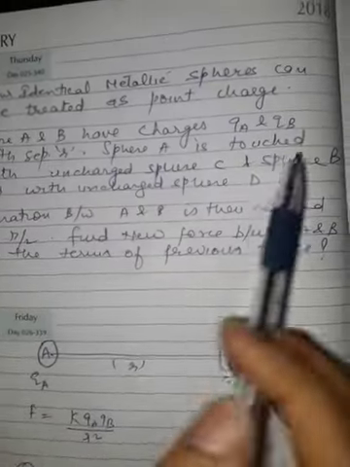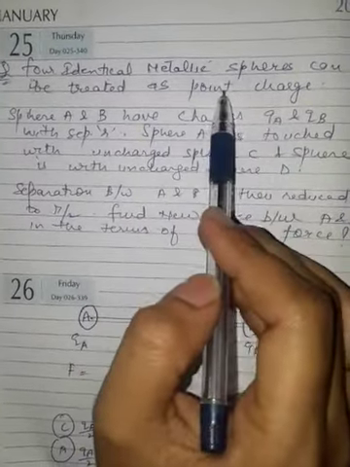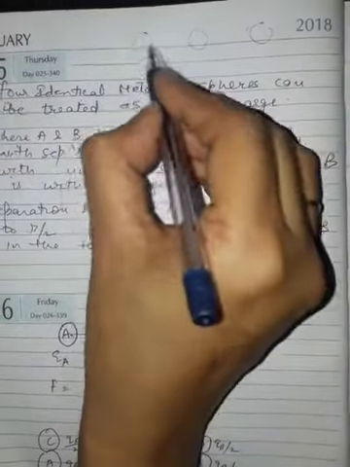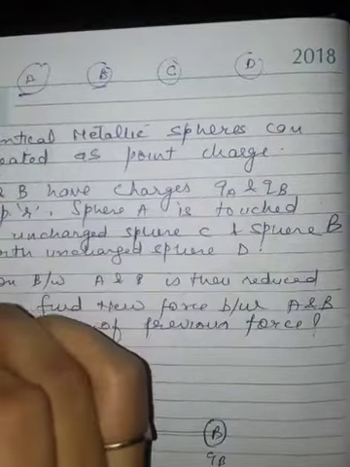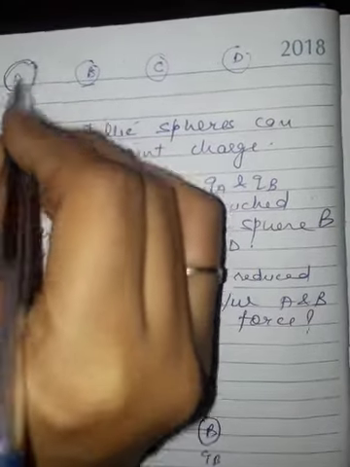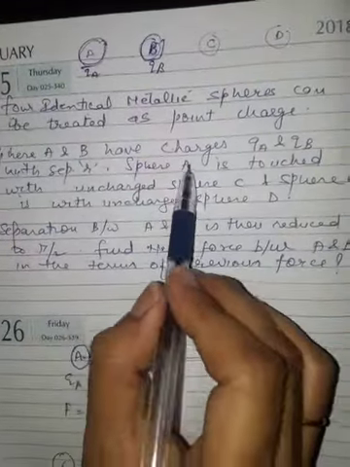Now next is, suppose you have 4 identical metallic spheres that can be treated as point charges. Now suppose you have 4 metallic spheres, sphere A, B, C and D. They are considered as point charges. Now suppose what is given to you, sphere A and B have charges QA and QB. How much is the charge on A? That is QA. And how much is the charge on B? That is QB. Now sphere A is touched with an uncharged sphere C.